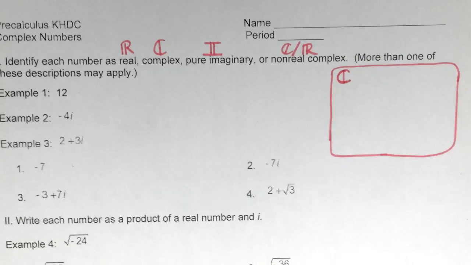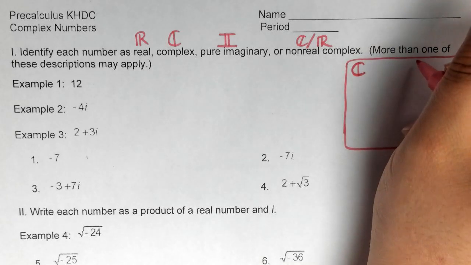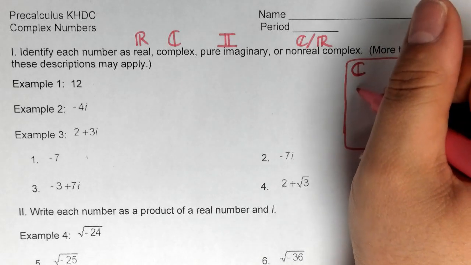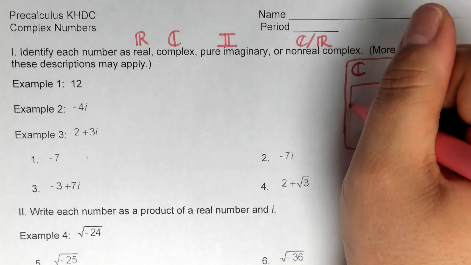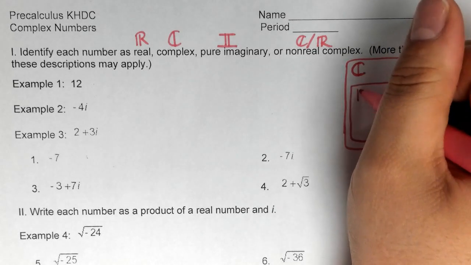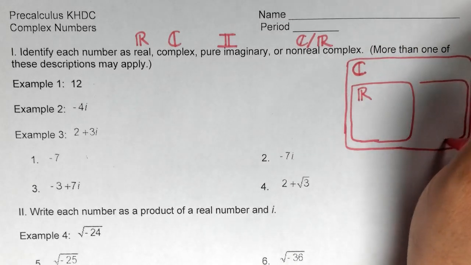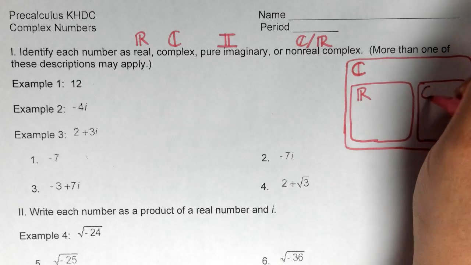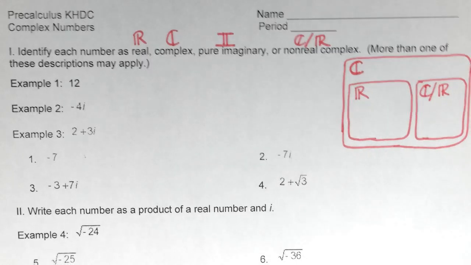And inside the complex number system, you either have your real or your non-real complex.